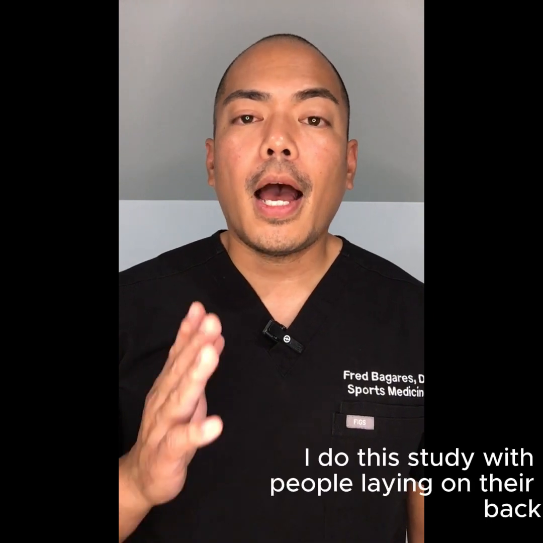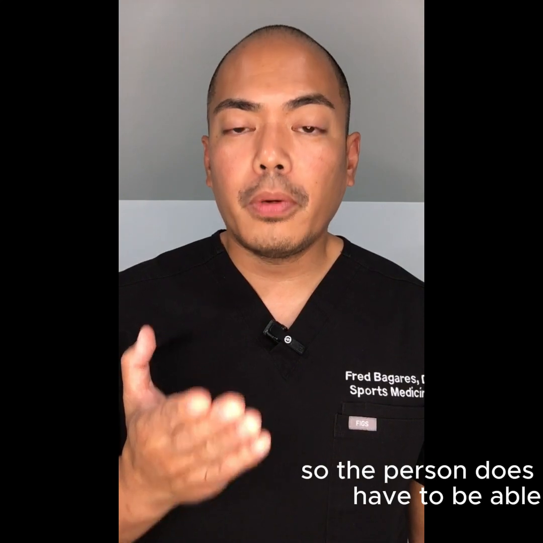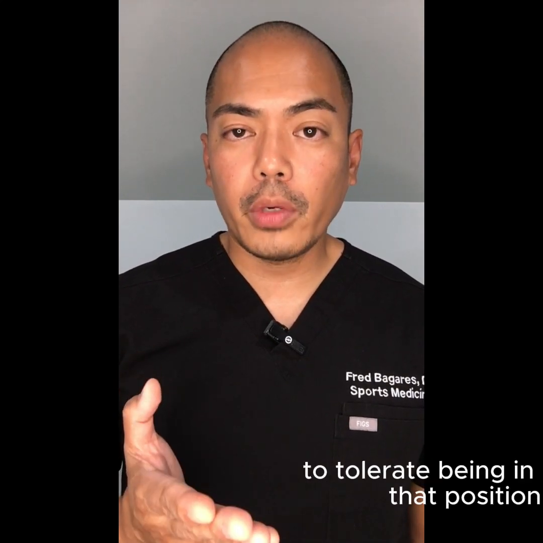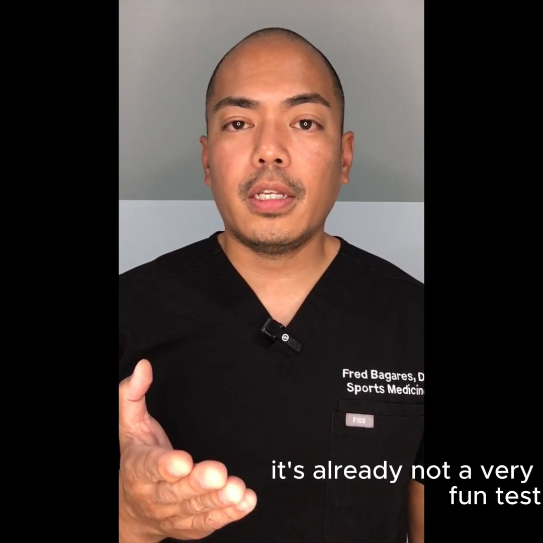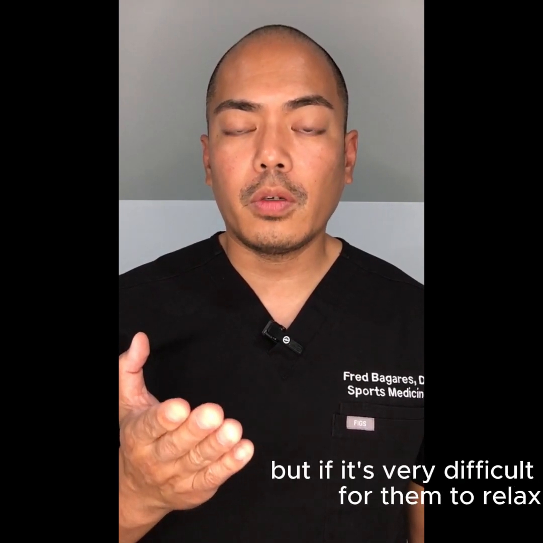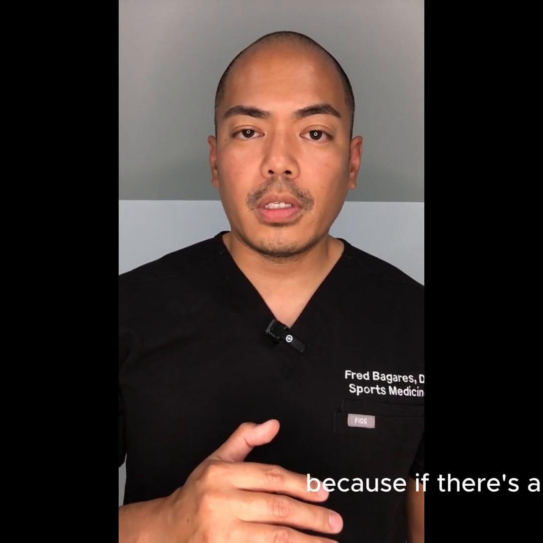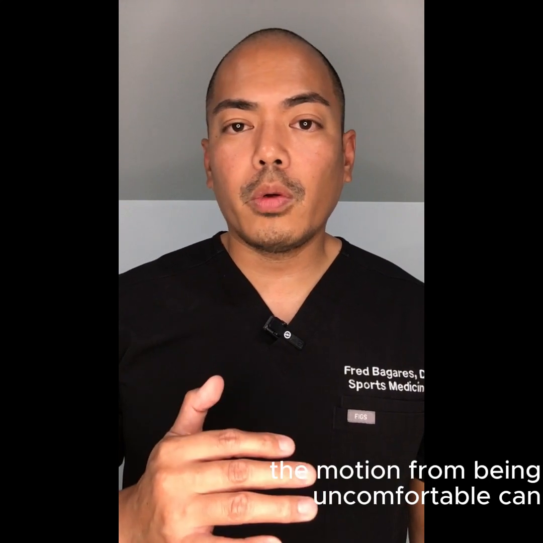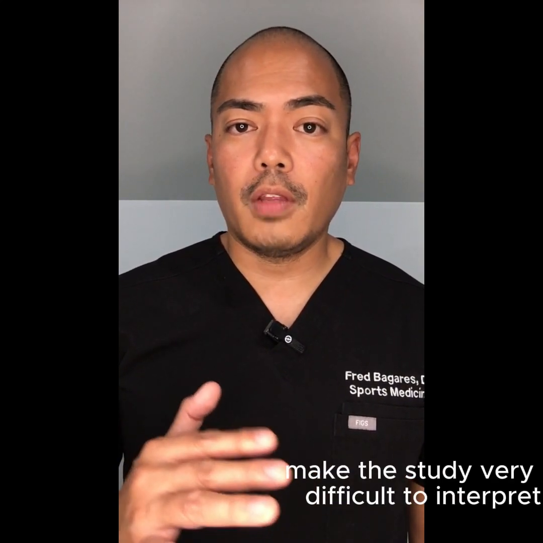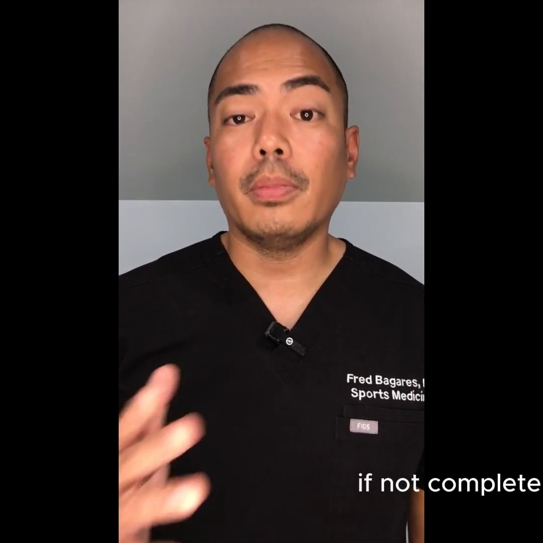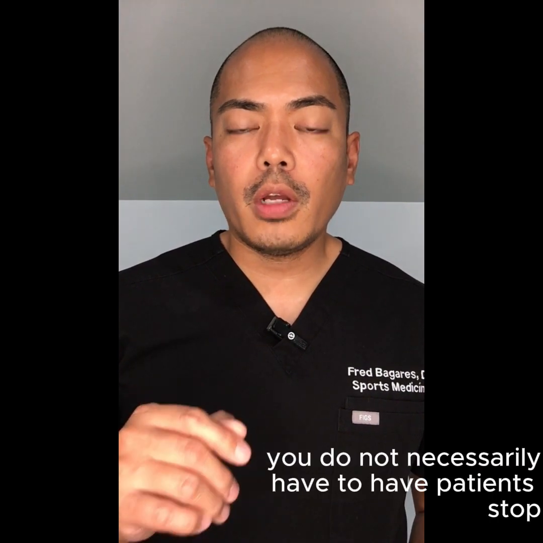That being said, I do this study with people laying on their back. So the person does have to be able to tolerate being in that position for about that amount of time. It's already not a very fun test, but if it's very difficult for them to relax and be on their back, that can definitely invalidate the study, because the motion from being uncomfortable can cause a lot of artifact, and it can sometimes make the study very difficult to interpret, if not complete.